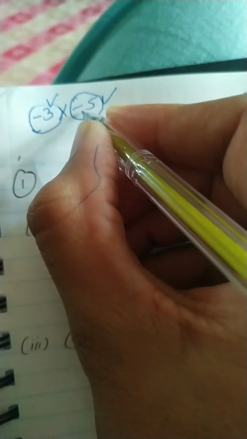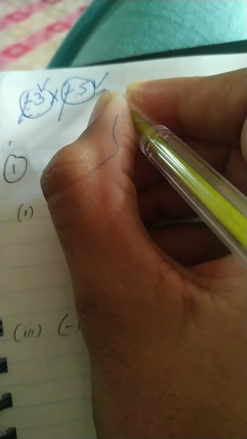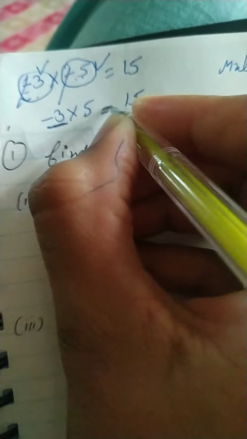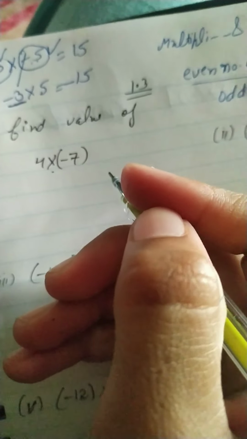How many terms have negative signs? 3 has a negative sign, and 5 also has a negative sign. Two minus signs will cut and the answer will be in plus; a positive sign we never put. If the question is like this, with only one term having minus, there is no minus to cut with it, so it will be minus 15. I repeat, an even number of minus signs will cut, but an odd number of minus signs you cannot cut.